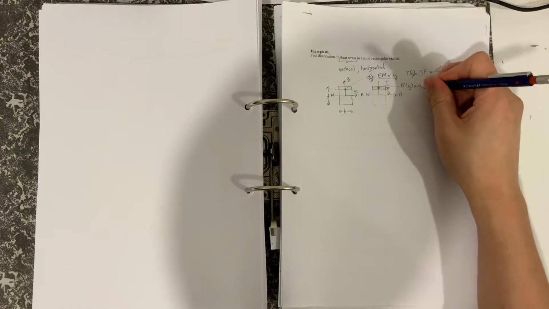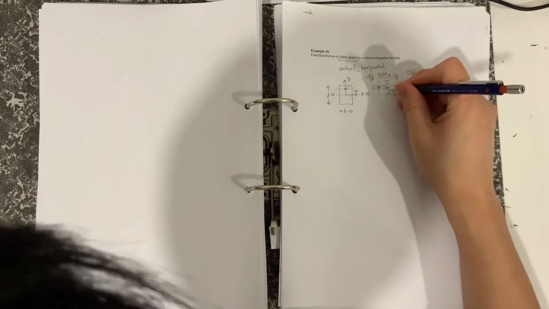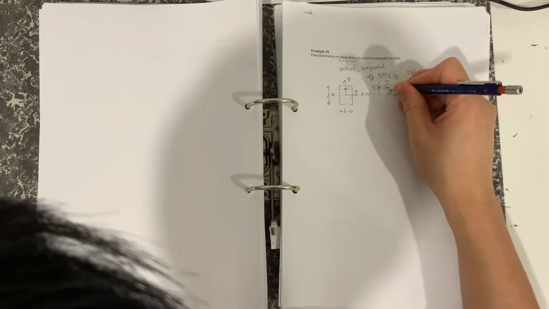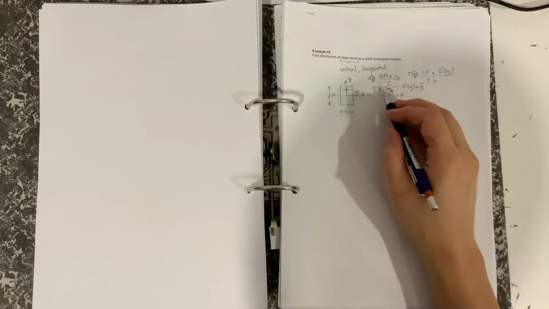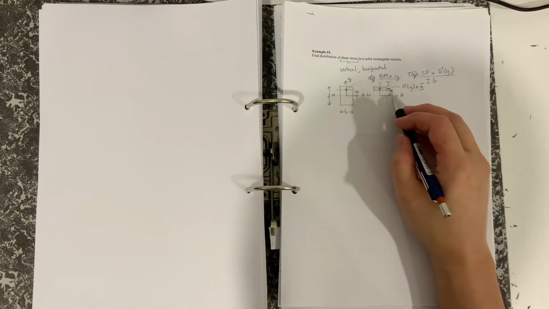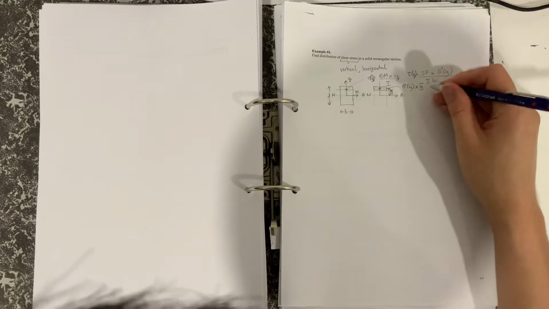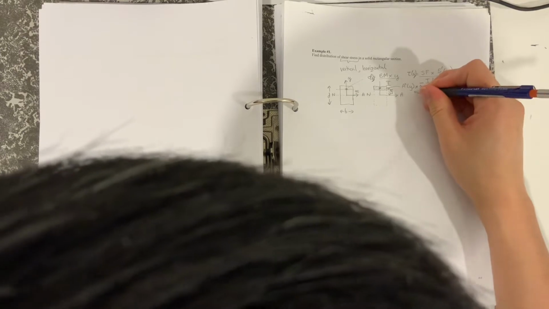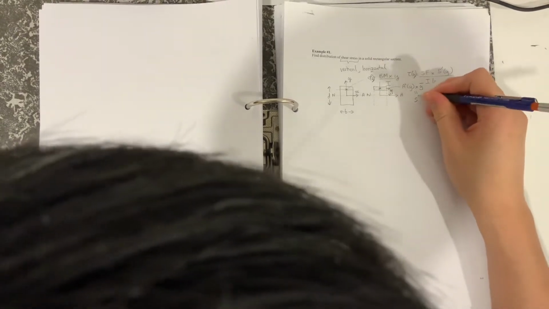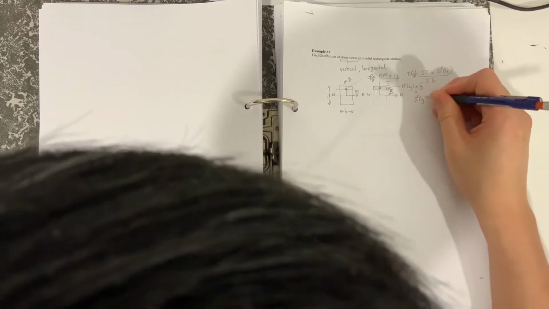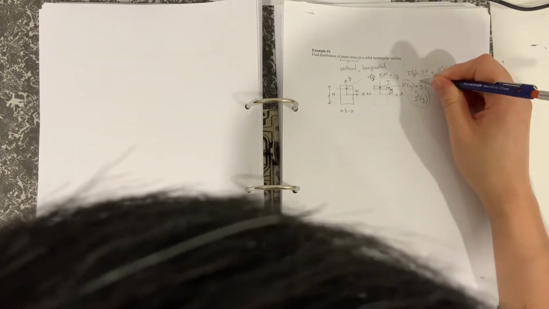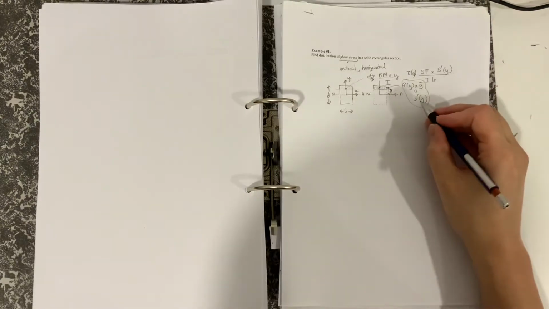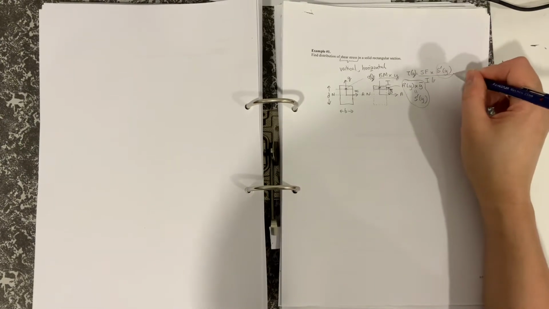So A dash times y bar. This distance here is your y bar, and the A dash, the shaded area, multiplied by that y bar, is equal to your S dash Y. So that guy there is this term here.